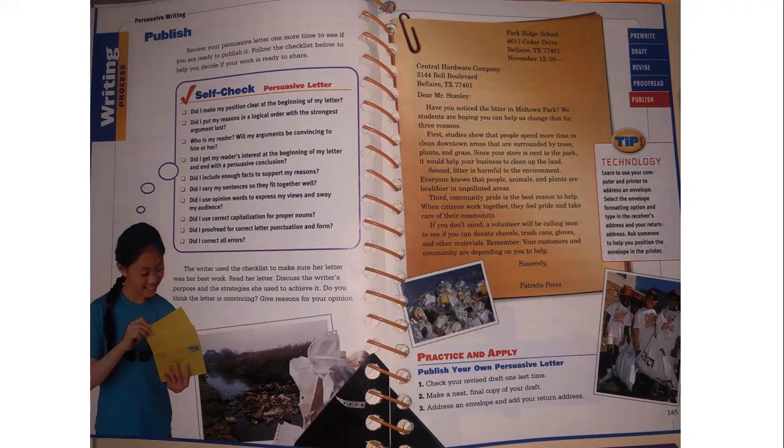Make sure that, number one, you made your position clear at the beginning of the letter. All right, so don't make your readers look for your position. Don't make them try to read too much before they understand your opinion on this topic. State it clear at the beginning. All right, next, make sure, did you put your reasons in a logical order with the strongest argument last?